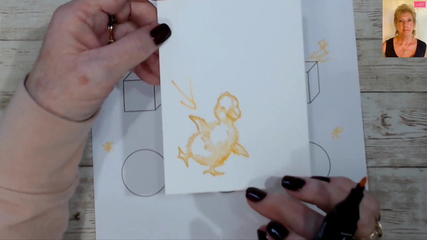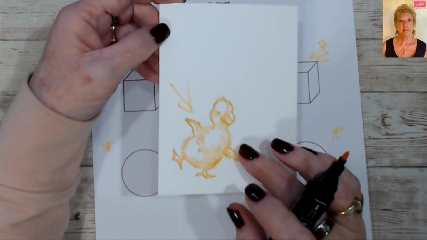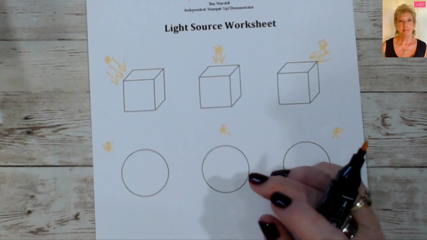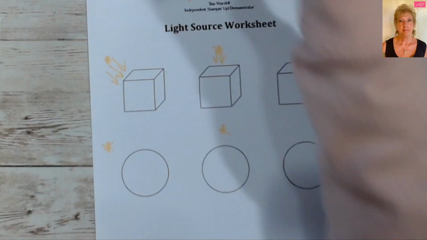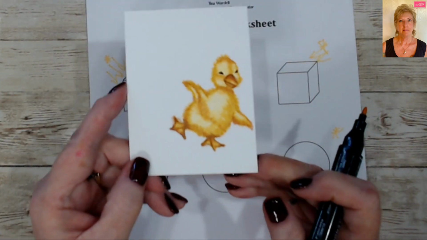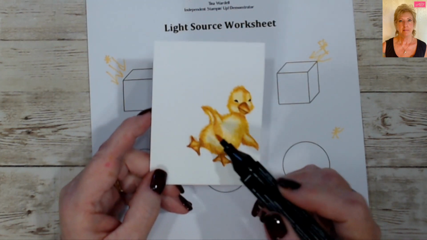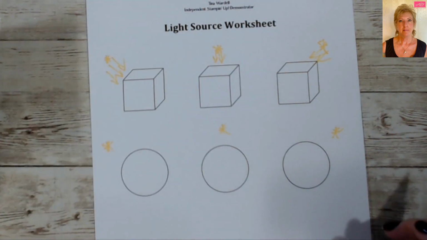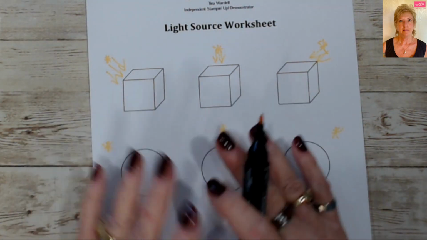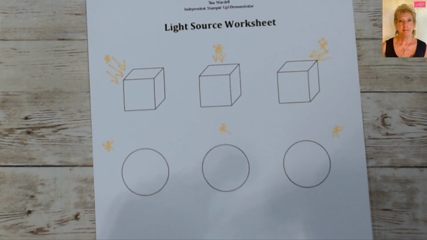So if you're lucky enough, look at the artist's image of the stamp. It may tell you where your light source is. Okay? And then you can color accordingly. Alright? So this is just how I did him. And by putting some little shadows in there, it makes him look like a little chunky chick. But anyway, pay attention to that also. But what we're going to do is work with a flat image, and we're going to create our own light source.